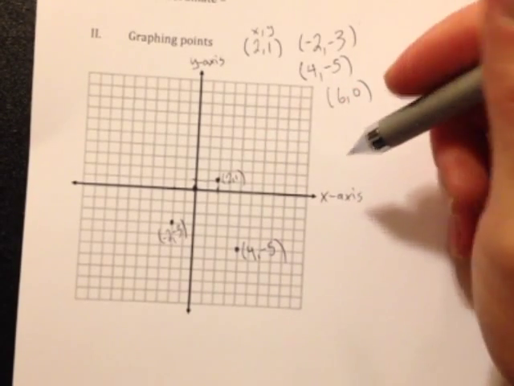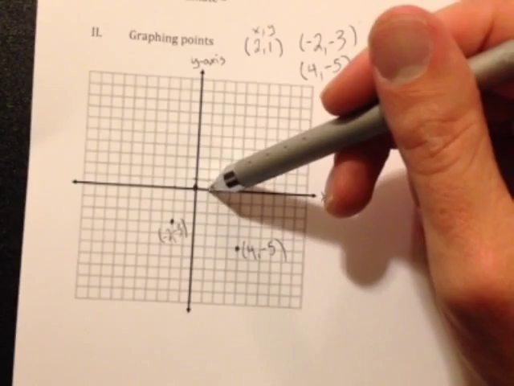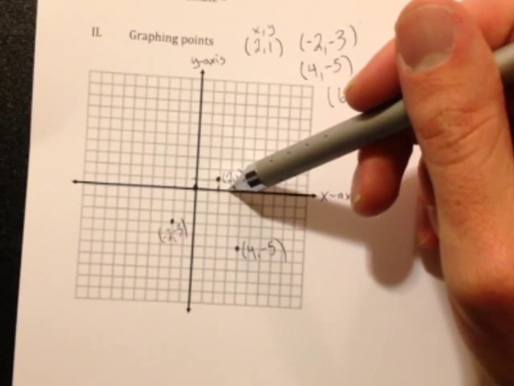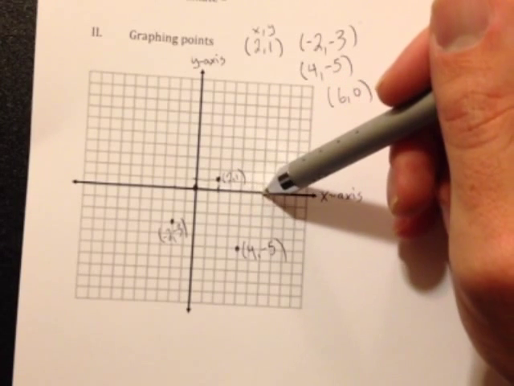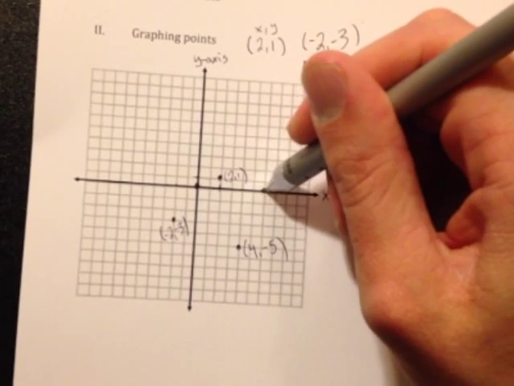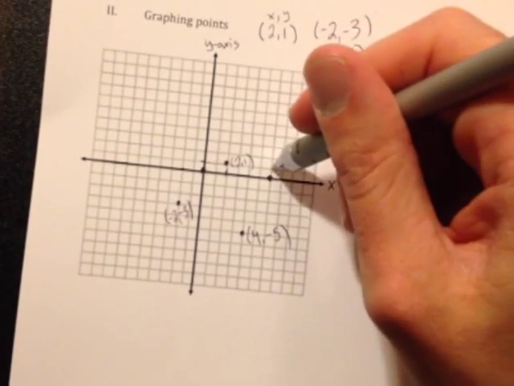Zeros can be a little tricky, I suppose, but hopefully nothing too bad. It means 6 on the x and 0 on the y. Those meet right there. Woohoo.